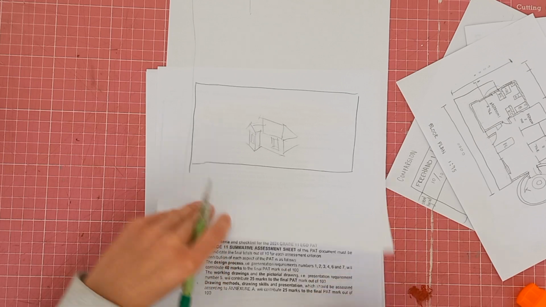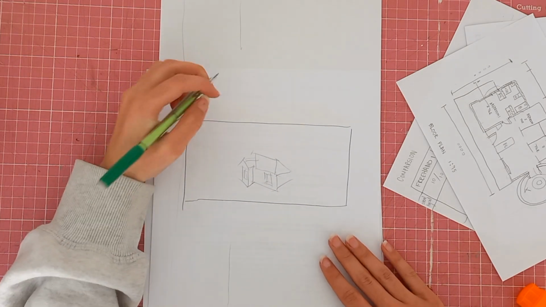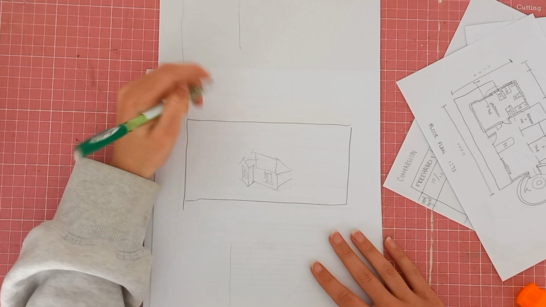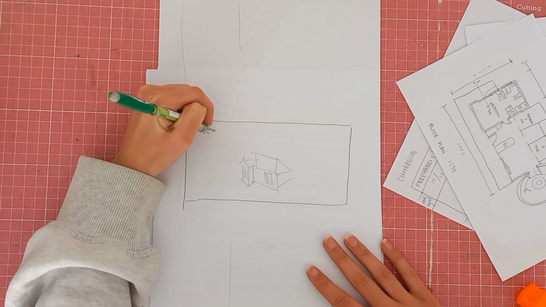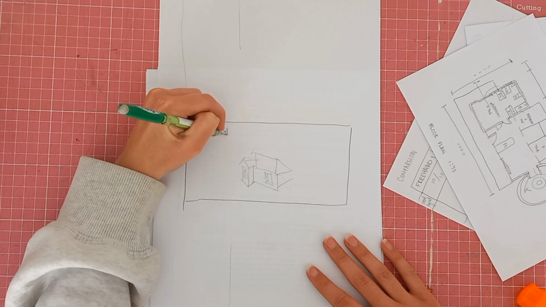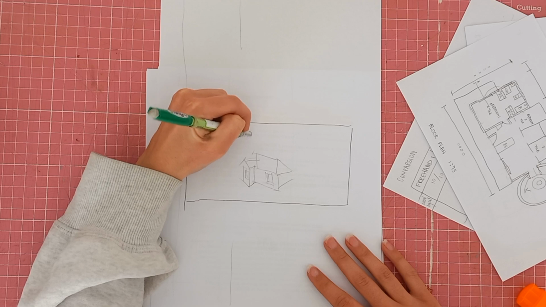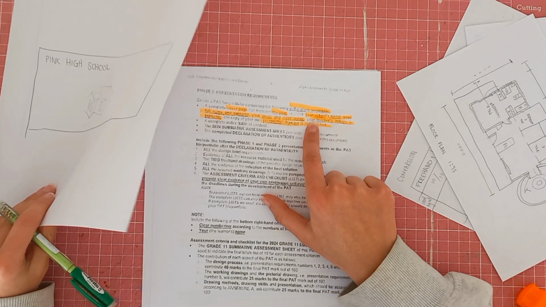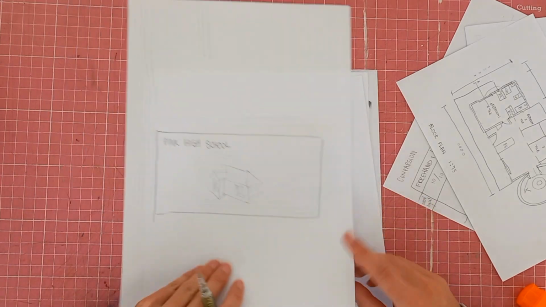But you will basically have to have your school's name. So say you go to, we'll make up a school's name, Pink High, which I know is silly, but I don't really want to throw other school names in here. Pink High School. Then you might have the year, your school's name, your full name and surname.